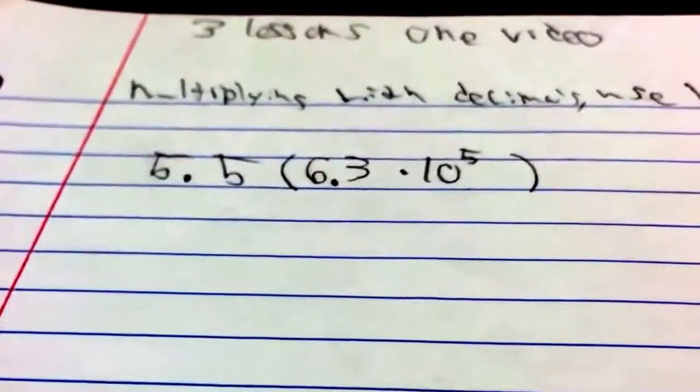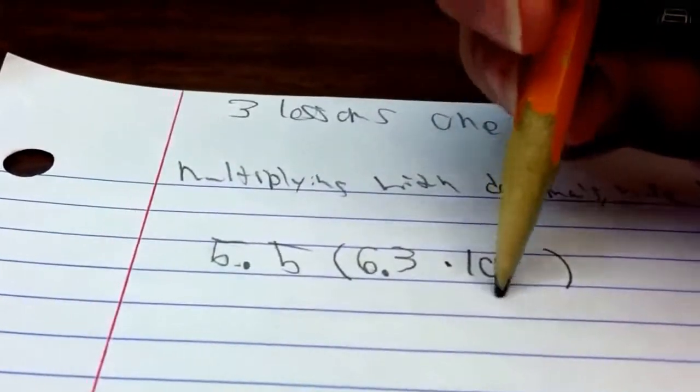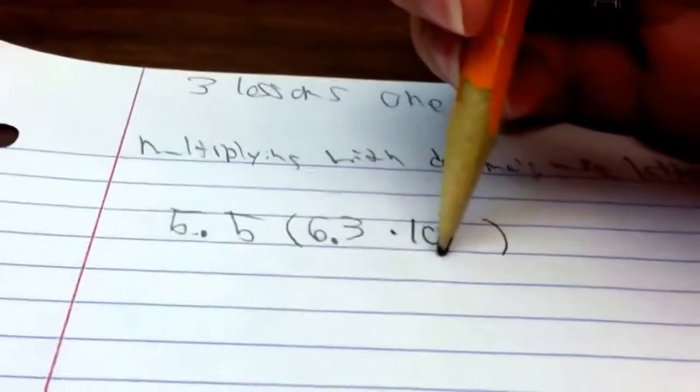So here's our first problem. 5.5 times 6.3 times 10 to the 5th. We got to learn how to do this. How do we multiply with decimals? Because that's what we got to do first. We got to multiply 5.5 times 6.3 with this, and then we're going to have to turn it into scientific notation.